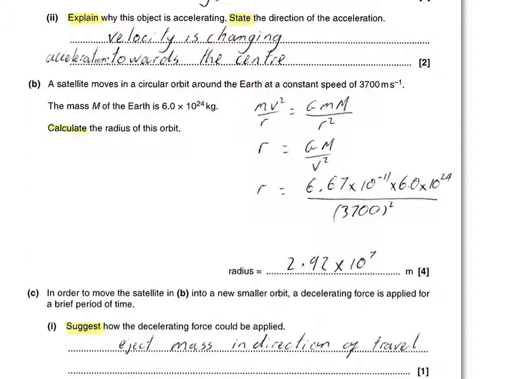So if I equate those two, I can very quickly see that the little m, the mass of the satellite in this case, cancels out. Multiply by r squared, divide by v squared, and I end up with this equation here. r is GM over v squared. Lob the numbers in, and I get a radius of the orbit of 2.92 times 10 to the 7 metres.